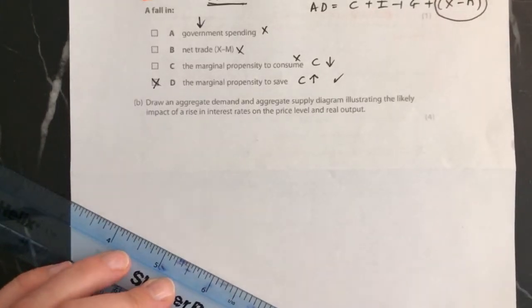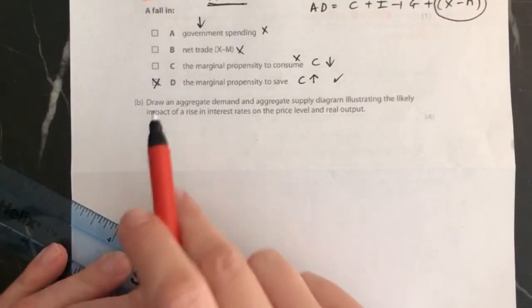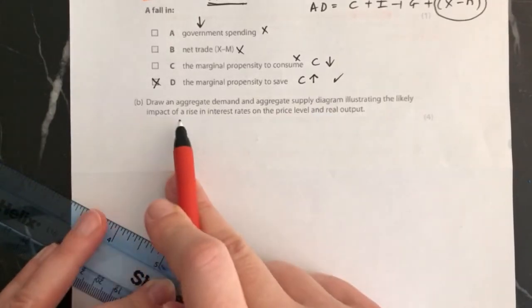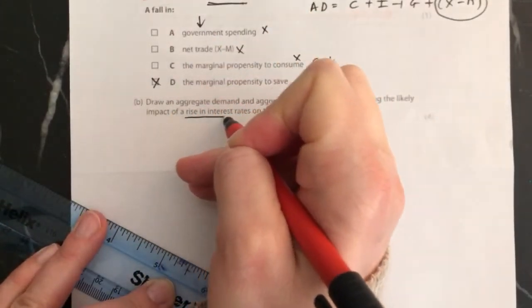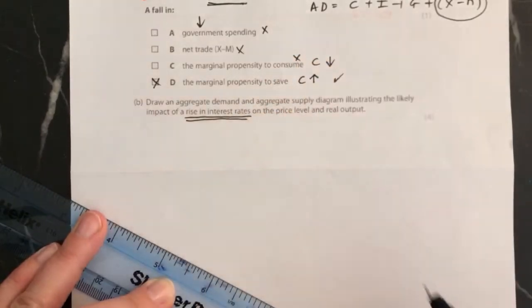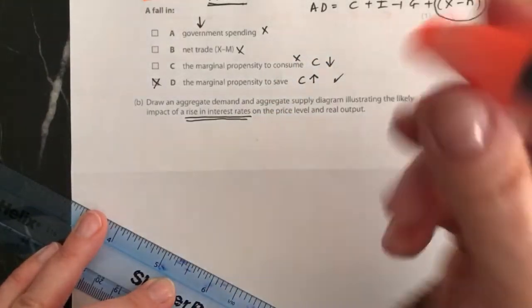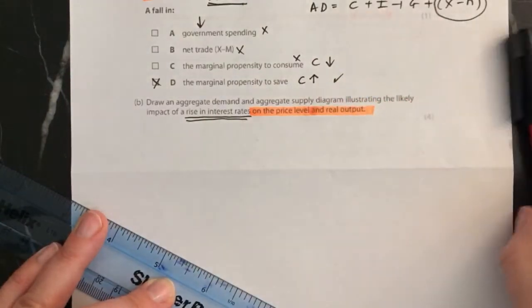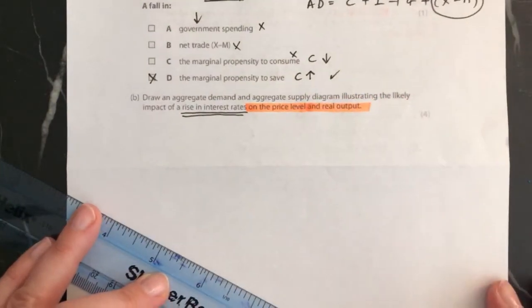And the last question on the second page, you need to draw an aggregate demand and aggregate supply diagram illustrating the likely impact of a rise in interest rates. And they want to know what's the impact going to be on the price level and on real output. So you need to make sure that you show those in your diagram.